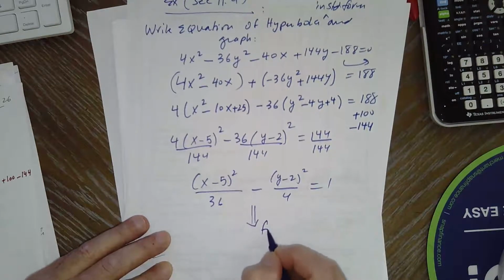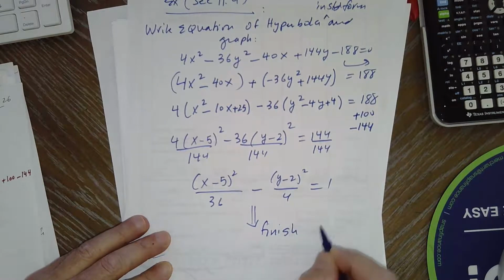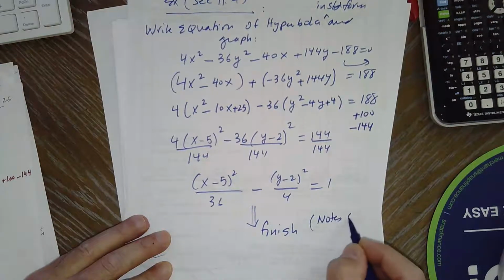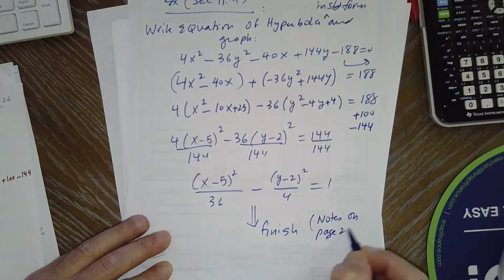And finish it. It's in the notes on page 26 if you don't know how to do it. But I want you to finish it, okay?